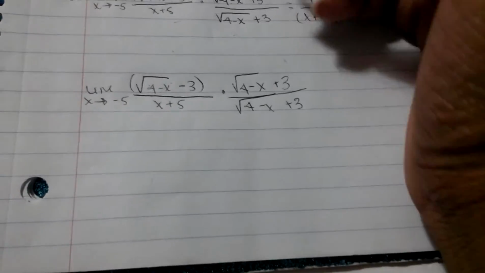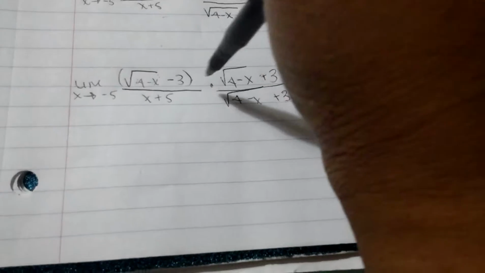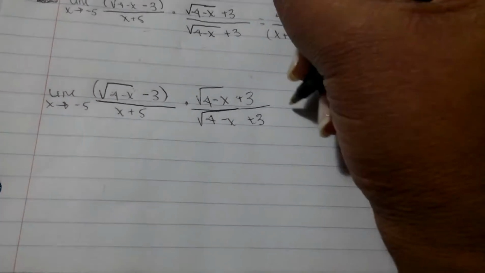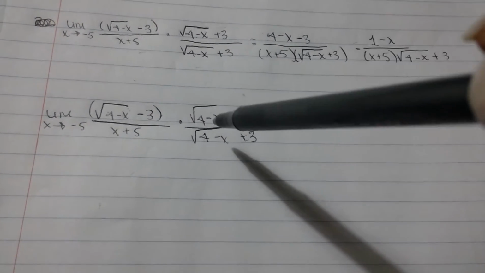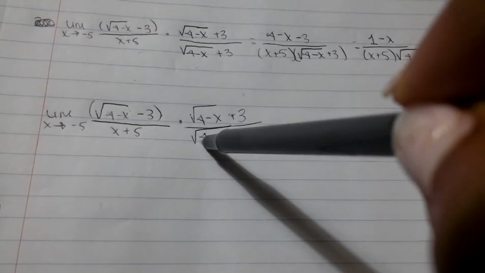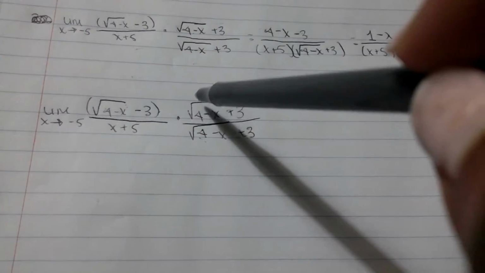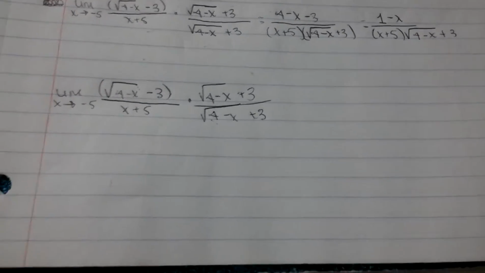And then I'm going to take turns focusing on the numerator, then the denominator. So first thing I'm going to do is focus on the numerator. The reason we multiply this by this is because we do not want a radical in the numerator.